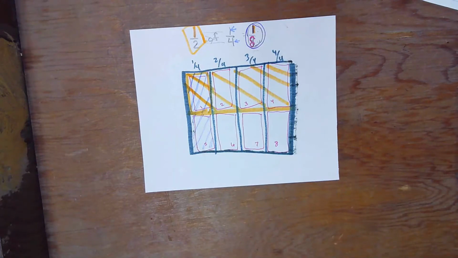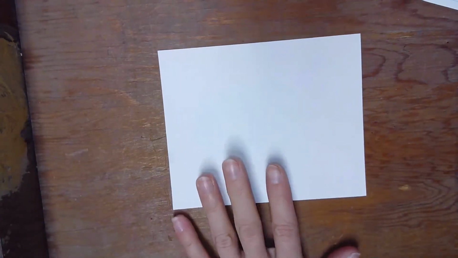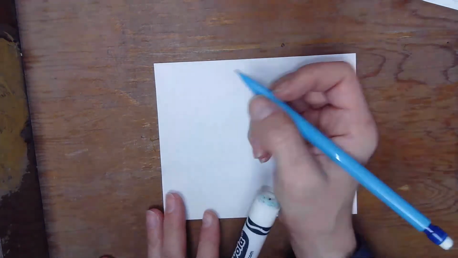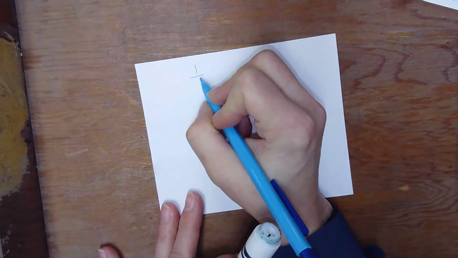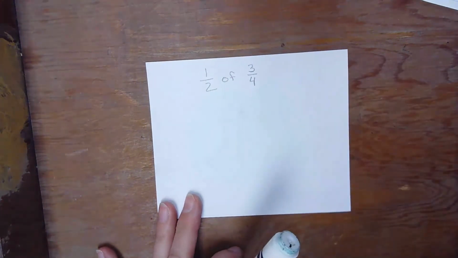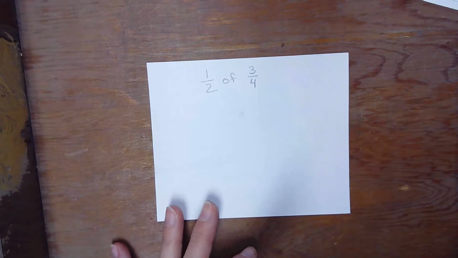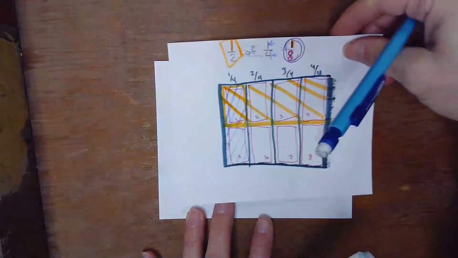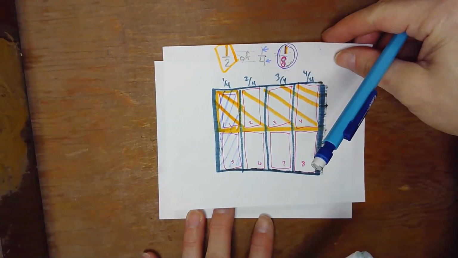Okay. So now we're going to do one more example like this to take it apart with the area model. So the next one we're going to do is 1/2 of 3/4. Well, you should almost be able to see the answer here.